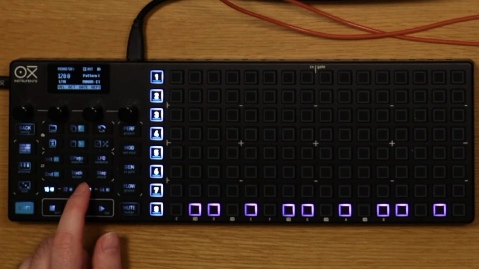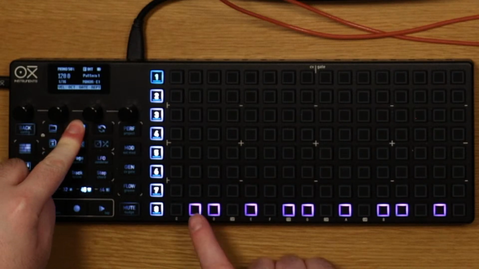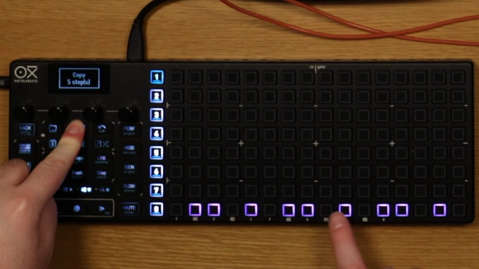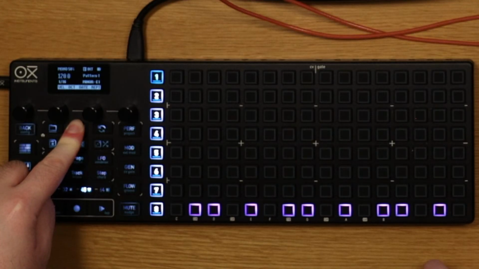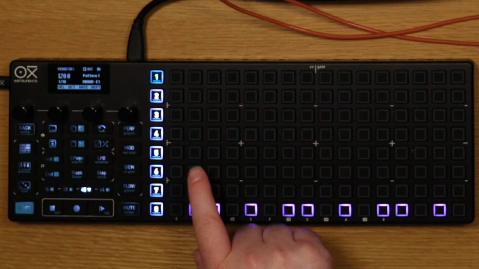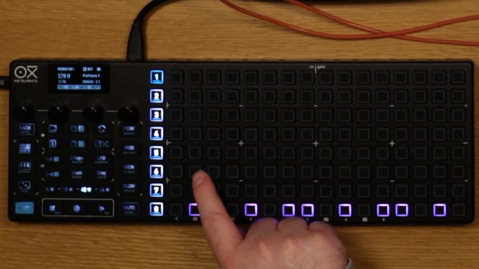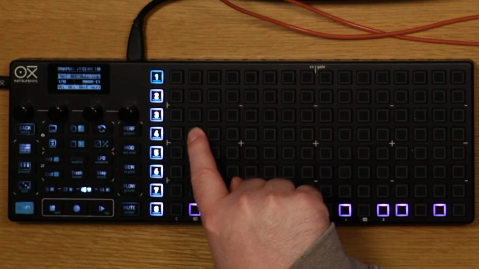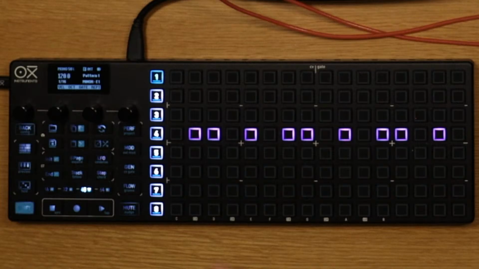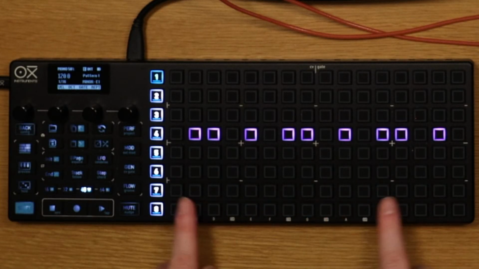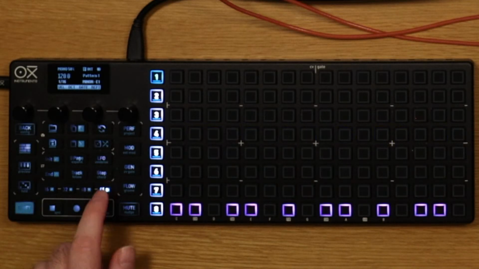So on the third page, if I hold the copy button and then tap all of the steps that are currently lit, then I hold the step that I want it to copy to, which is the 5th, and press paste. Then it pastes that entire sequence of steps across. And because it's a monophonic sequencer, it deselects the previous steps.